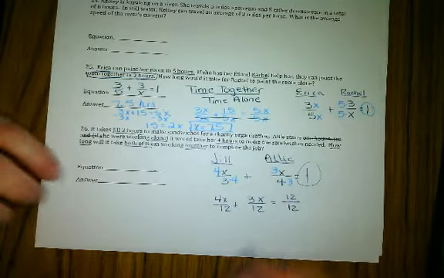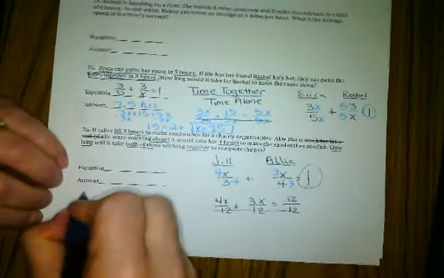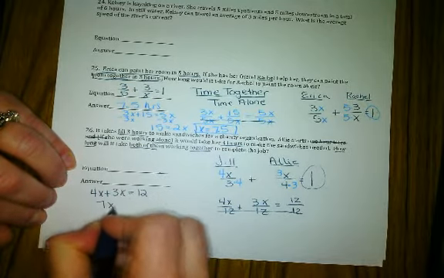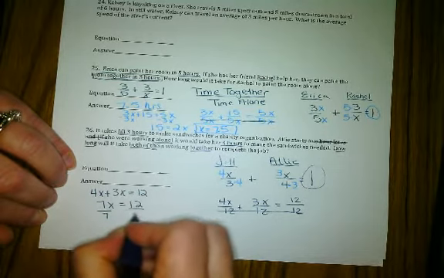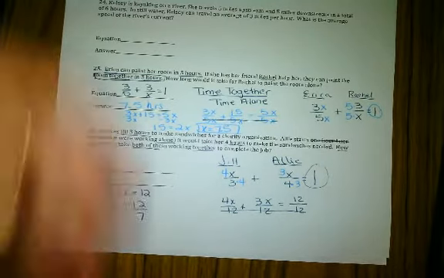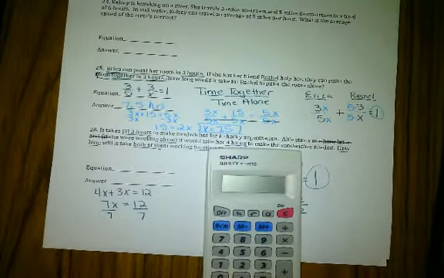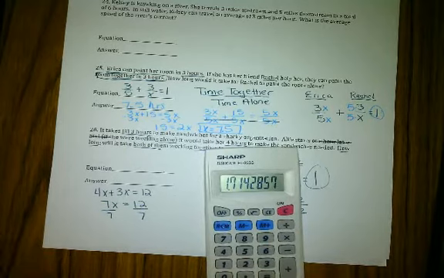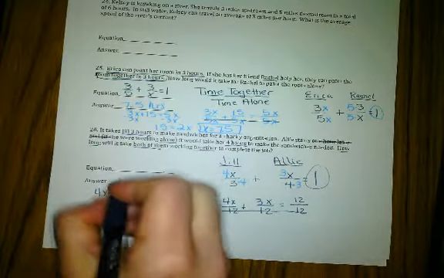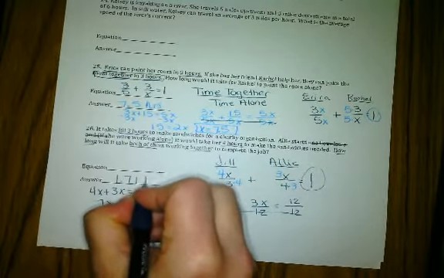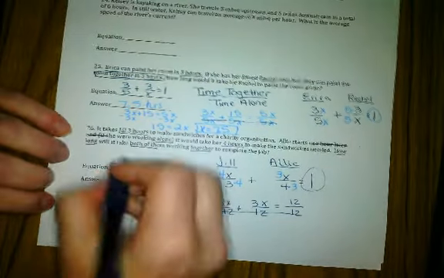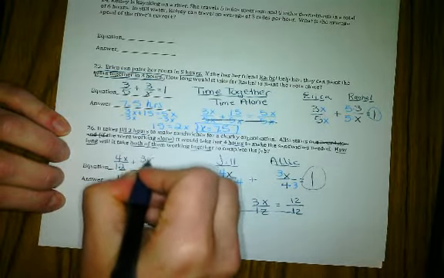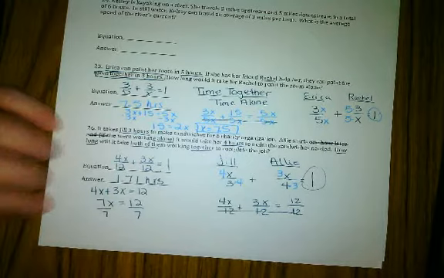All right, so again, let's get rid of all that confusing stuff. Boom. So the only thing I'm really solving here is 4x plus 3x equals 12. That gives me 7x equals 12. Divide by 7. Divide by 7. And let me grab a calculator. Our little nifty baby calculators. And 12 divided by 7 is 1.71. I'll just call it that. So 1.71 hours. Okay, and again, your equation could be 4x over 12 plus 3x over 12 equals 1.